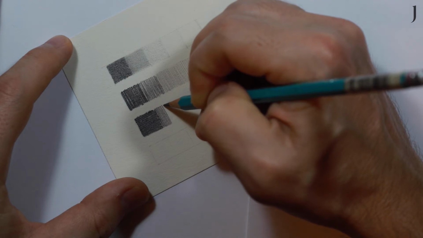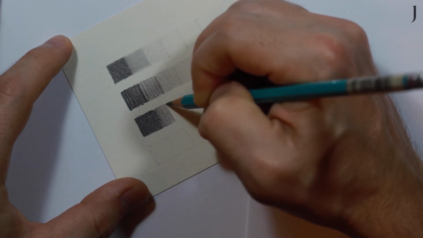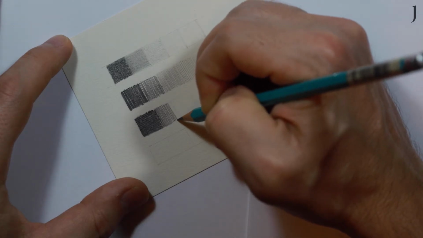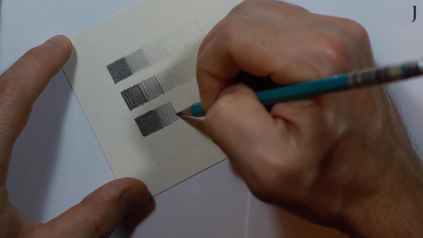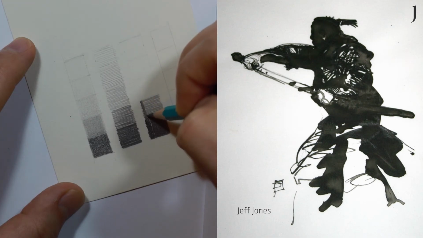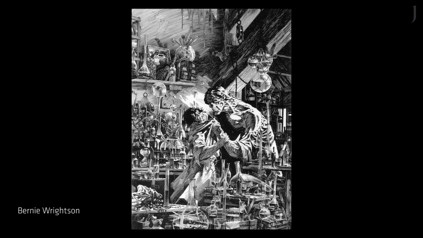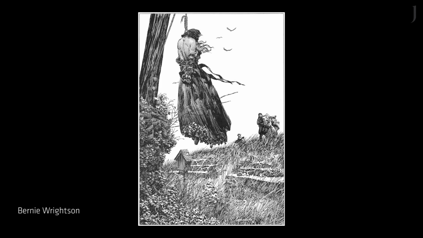You have to have a plan. Avoid getting in the middle of a drawing only to realize that the value range that you started with does not allow you to represent the values you intended. You may have to simplify values together in some places by grouping them together. If cross-hatching and hatching really interests you, check out Bernie Wrightson's work. He developed an outstanding style and has a very broad range in value application techniques.